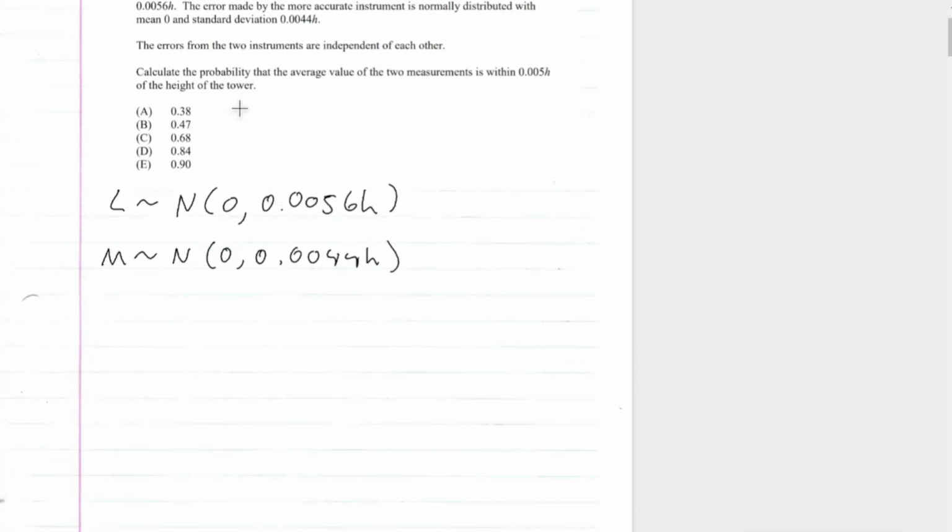Okay, the errors from the two instruments are independent of each other. This is going to come up. Calculate the probability that the average value of the two instruments is within 0.005h of the height of the tower. So we're looking for the probability that the average, right, is between negative 0.005h and 0.005h, where the average is L plus M over 2. So equals question mark, right?